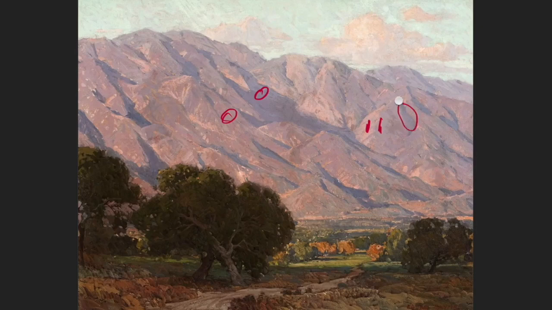So it probably starts with the halftone, which is light, blocks in the whole mountain range, then comes back and hits these dark shapes in here. And then after that hits the lightest light. So there's 3 distinct values here, the light, halftone, and shadow. And those 3 values really give that mountain depth.